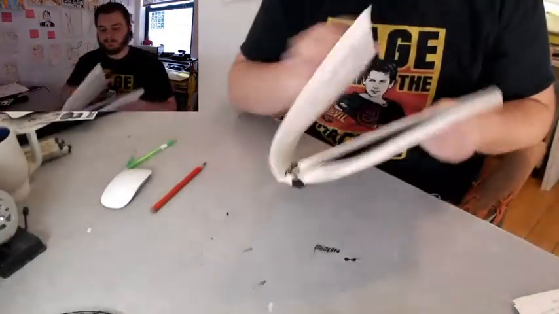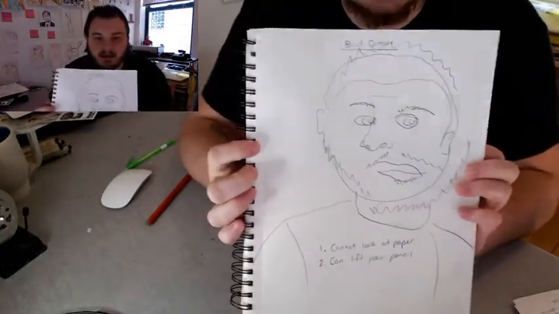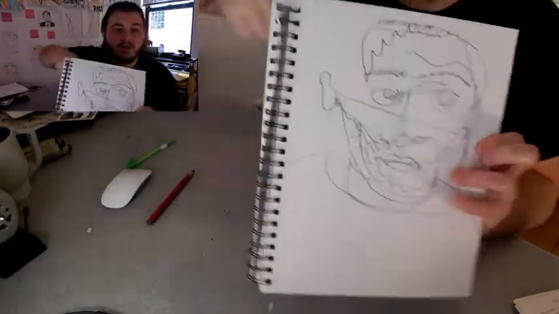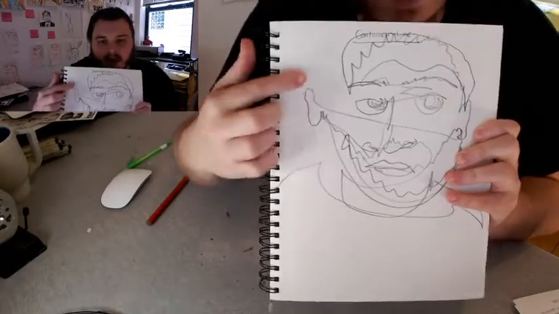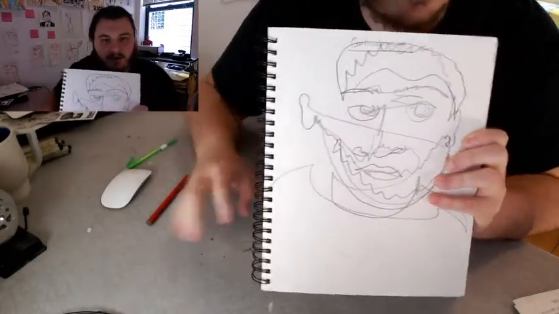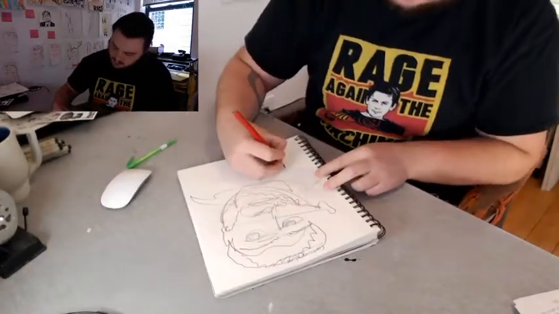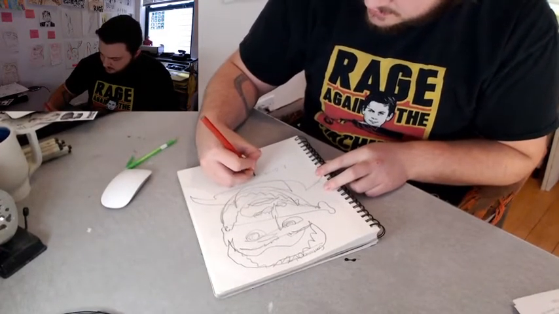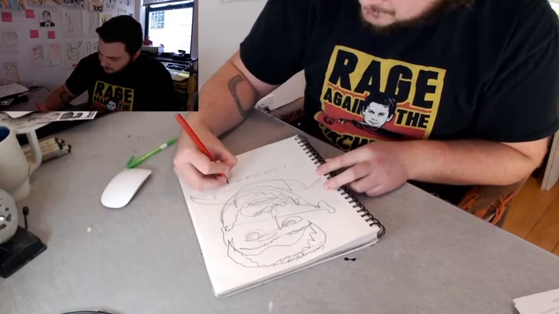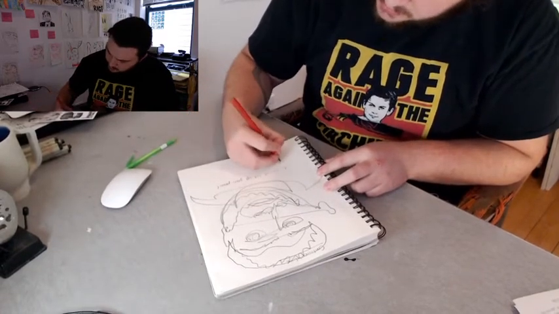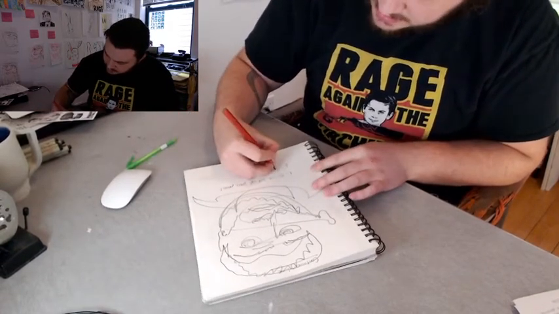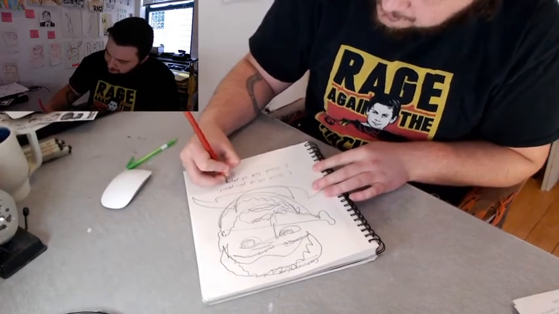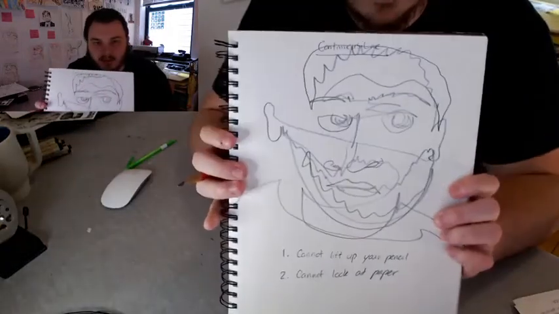Let's compare. So this was my blind contour. This one got a little bit crazier, but you can still kind of see the eyes, the nose, the mouth, and all that stuff. So I'll write the rules here. Rule number 1 is you cannot lift up your pencil. Rule number 2 is you cannot look at paper. I'll put it right there so you can see it.